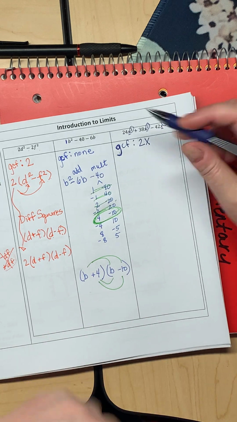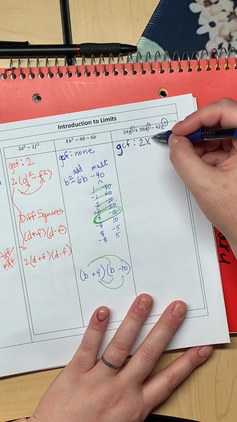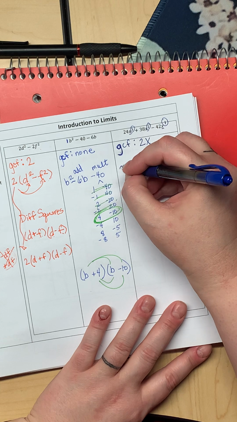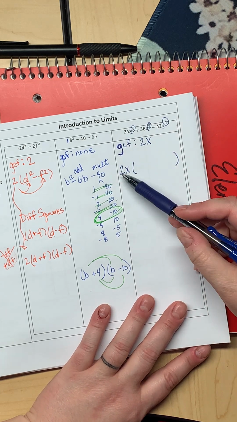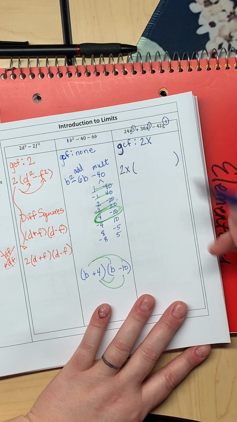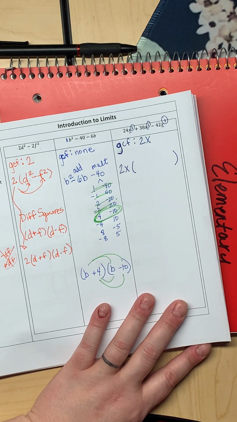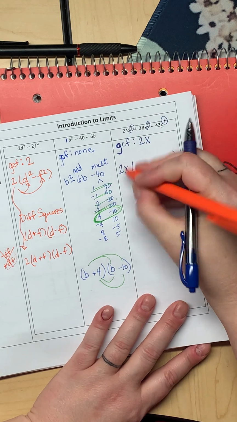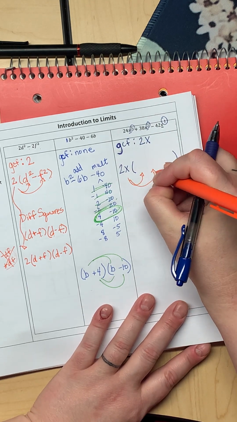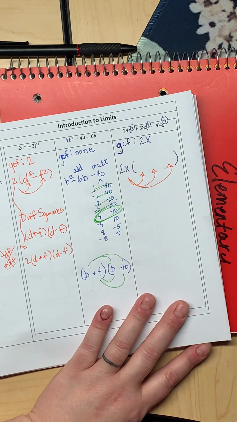So I'm just going to leave it as 2x because that's to the pretend 1. Now let's write down that GCF, open a parentheses, and write down what's left over when you divide by 2x. Or if you want to think backwards, you can ask yourself, what multiplies with this 2x to get me the original? Well, let's see.